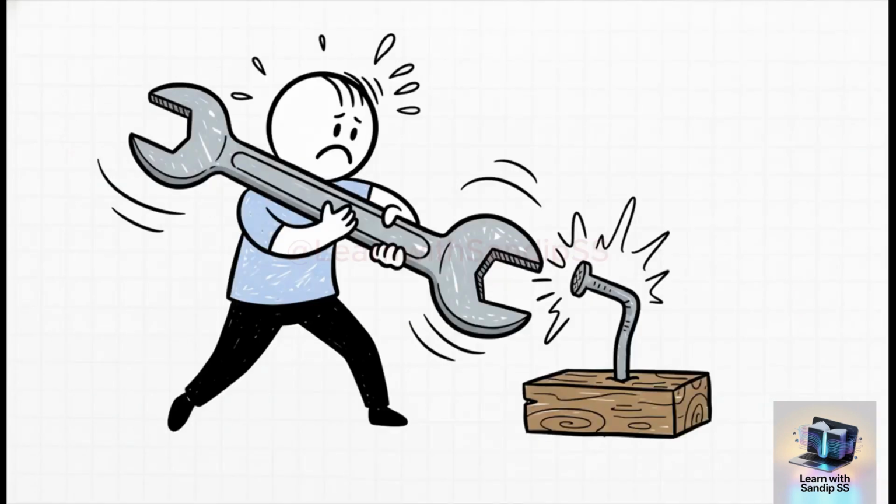And that brings us to the core idea for this whole explainer. The reporting solutions inside S4HANA are just like a professional mechanic's toolbox. You know, using the right tool for the right job doesn't just make you faster, it gives you a fundamentally better result. You wouldn't use a wrench to hammer a nail, right? Well, the exact same principle applies here.